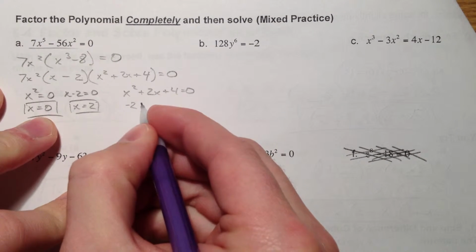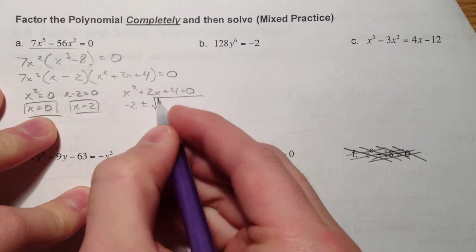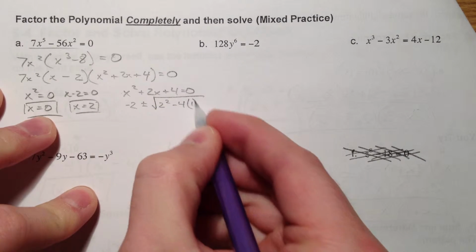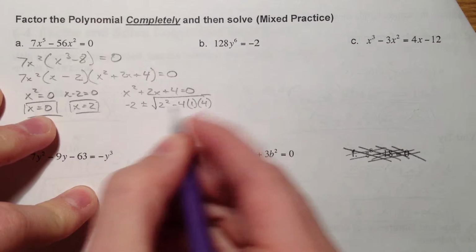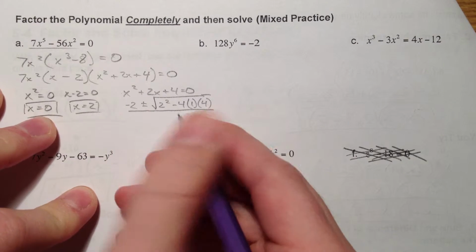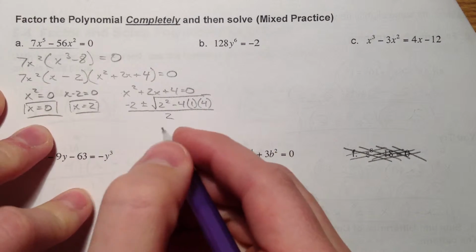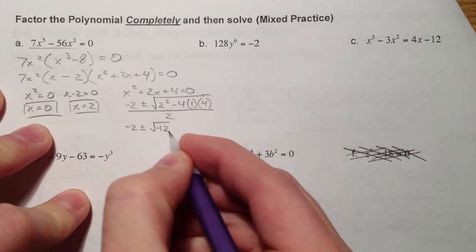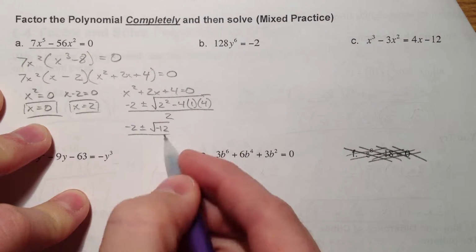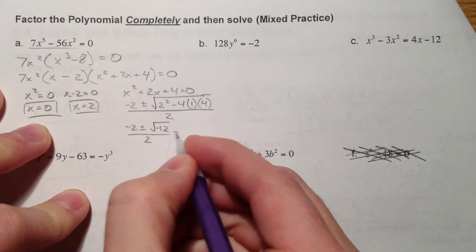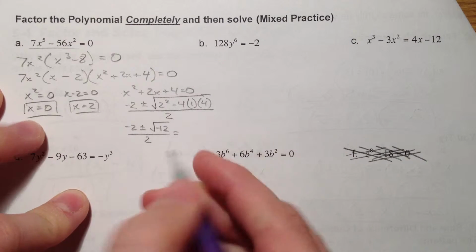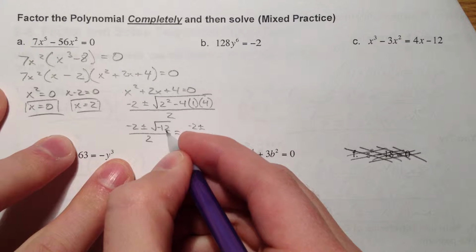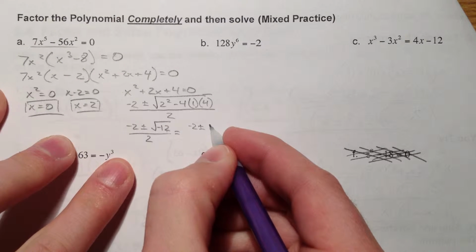So negative 2 plus or minus the square root of b squared, 2 squared, minus 4 times a, which is 1, times c, which is 4, over 2. Yes, this is back. We did this last unit, and we need to know how to do it now. So negative 2 plus or minus the square root of negative 12. And so this is negative 2 plus or minus, 12 is 4 times 3 times negative 1.